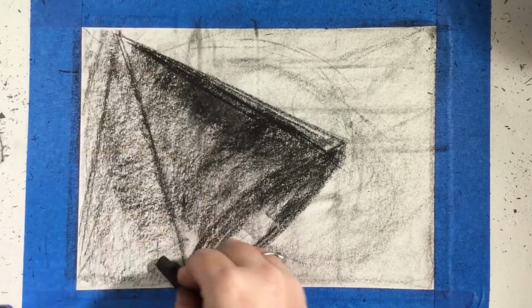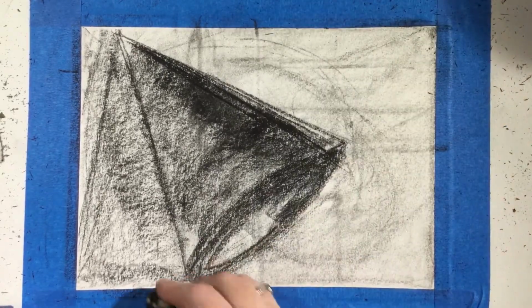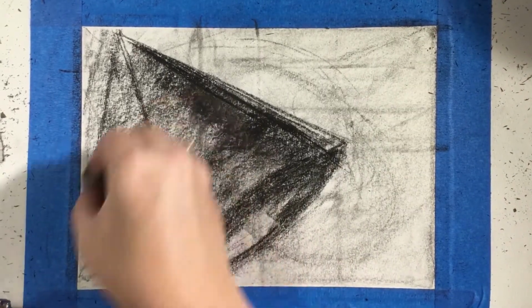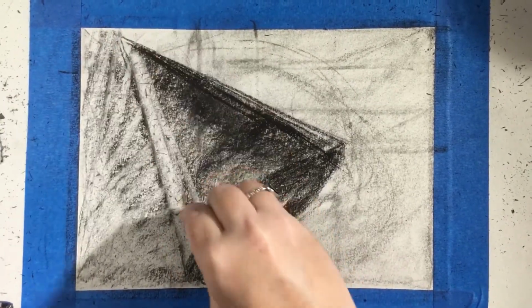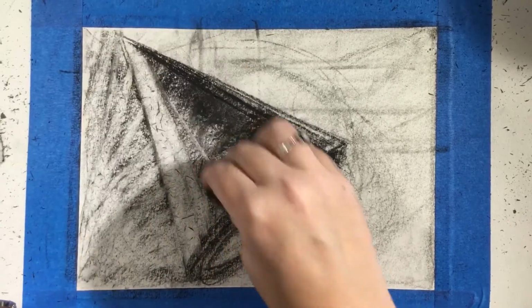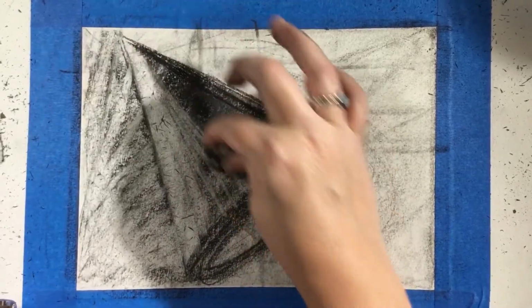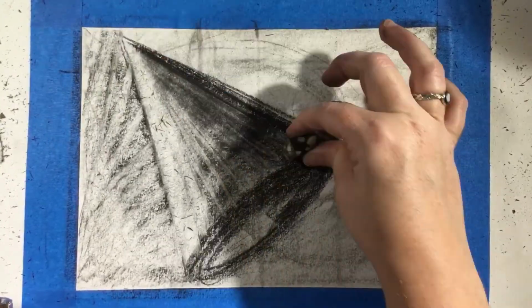Let's fill some of that. And again, I'm going to go back in and pretend that this light is coming from this direction. I'm going to lighten it up as though it hits that curve right there. And it probably gets a little darker as it moves away. And then darkest over here.